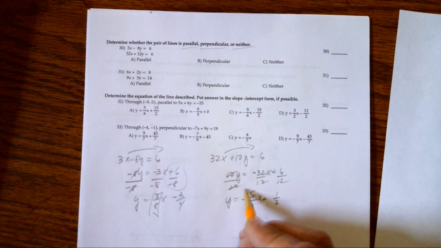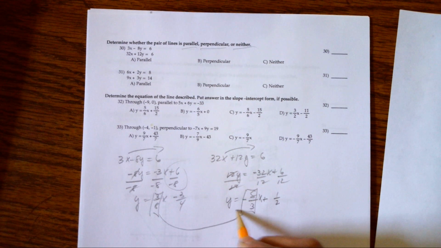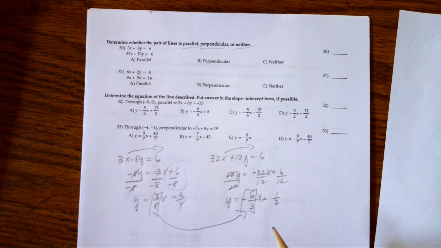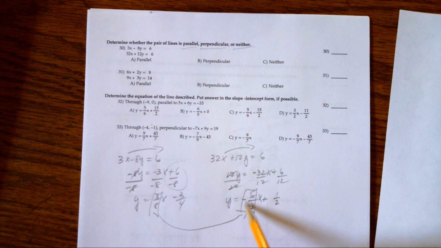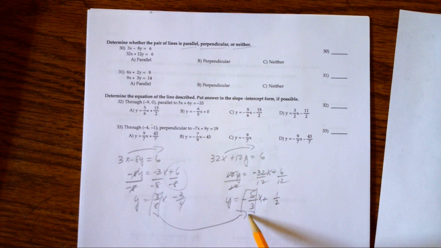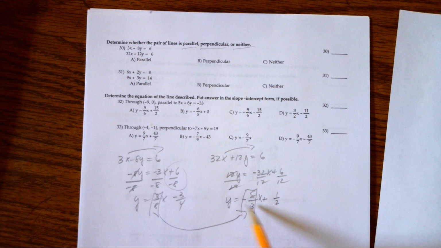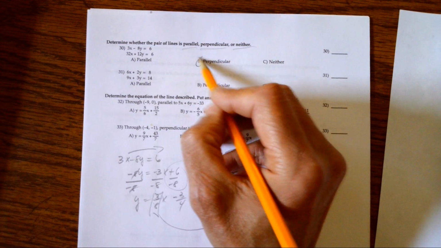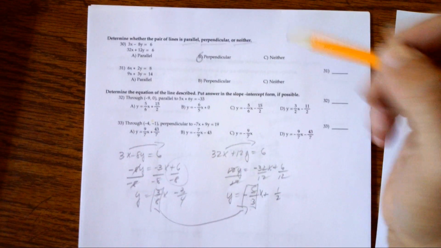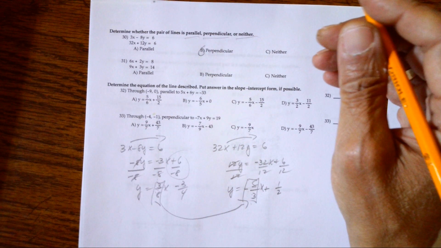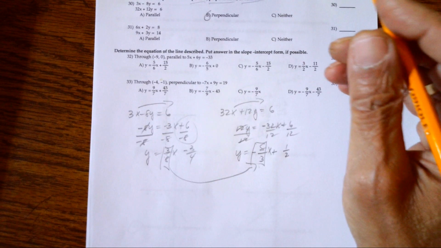Now, how does 3/8 compare to -8/3? They're negative reciprocals of one another. If I multiply 3/8 times a -8/3, I'm going to get a negative 24 over 24, which is a -1. The product of these two is a -1. These guys are perpendicular. These guys are negative reciprocals. All you can say their product is -1. In either case, you've got perpendicular lines.